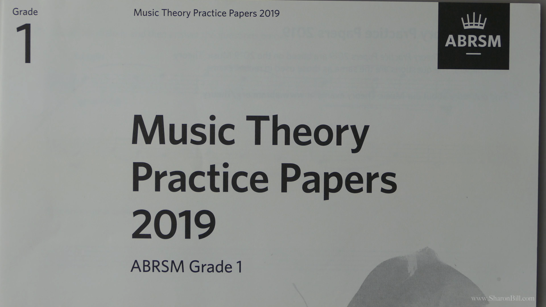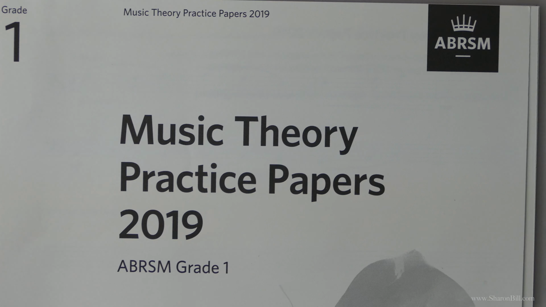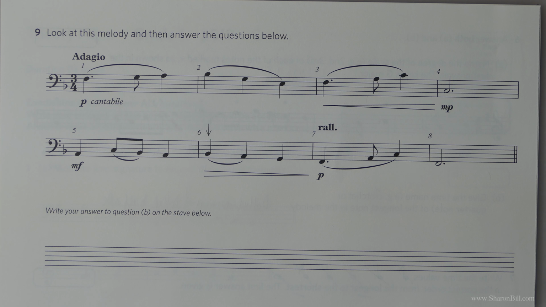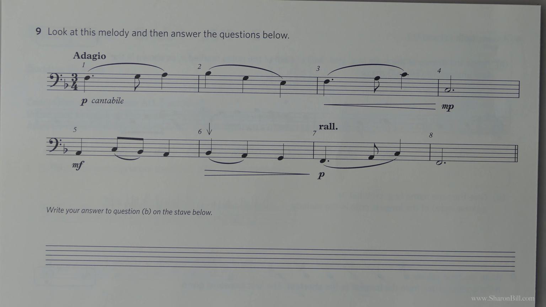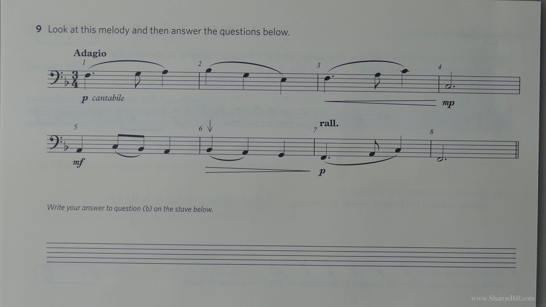And now we're going to check page 10 of the Grade 1 2019 practice papers. If you turn with me to page 10, we're going to look at question 9 and complete paper B of the 2019 Grade 1 paper. So I hope you've had a go of this yourself. It's always better to have a go, even if you make mistakes. It's better to learn by your mistakes. You'll learn more thoroughly than just by passively copying through. So I'm hoping you've had a go of this, and now we'll check through the answers together.